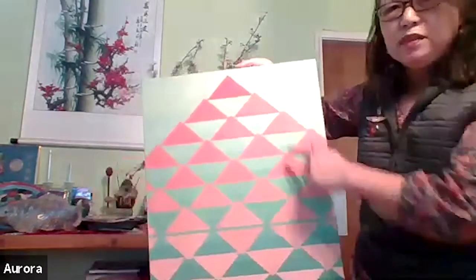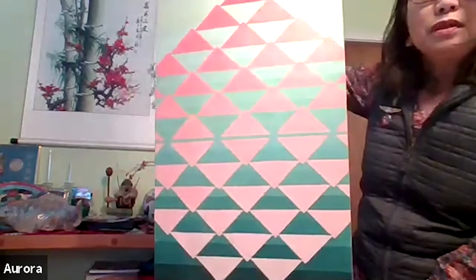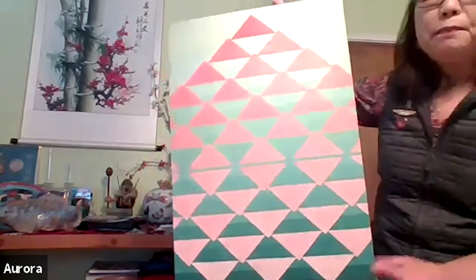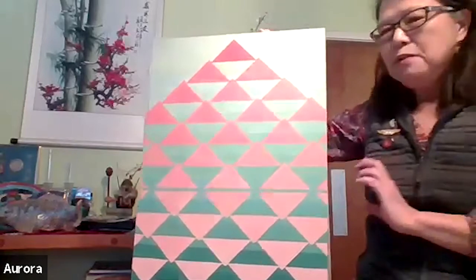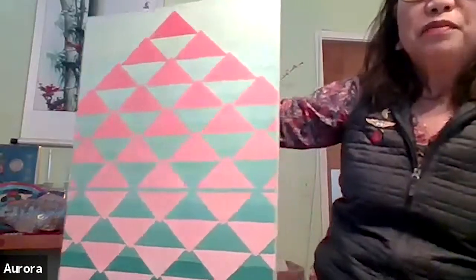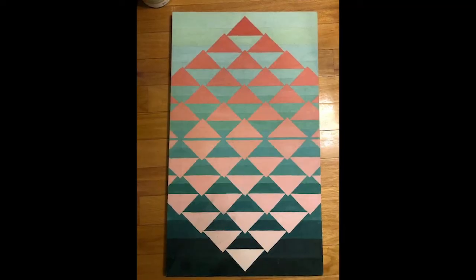Nice. All right, Aurora, what do you have for us today? I'm thinking similar to Marianne's, something that repeats itself. I thought about Warhol, but then I thought, like she said, something to look at. So I thought, just simple shapes: a stripe and a triangle, repeated in different colors, using acrylic paint. It's just something simple to hang on the wall. Nothing too fancy, just a repeated triangle shape and stripes. And that's what I did.